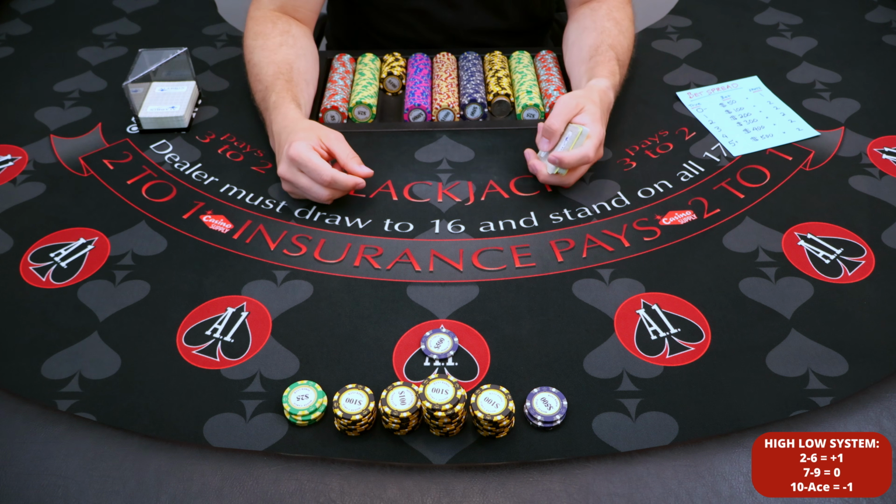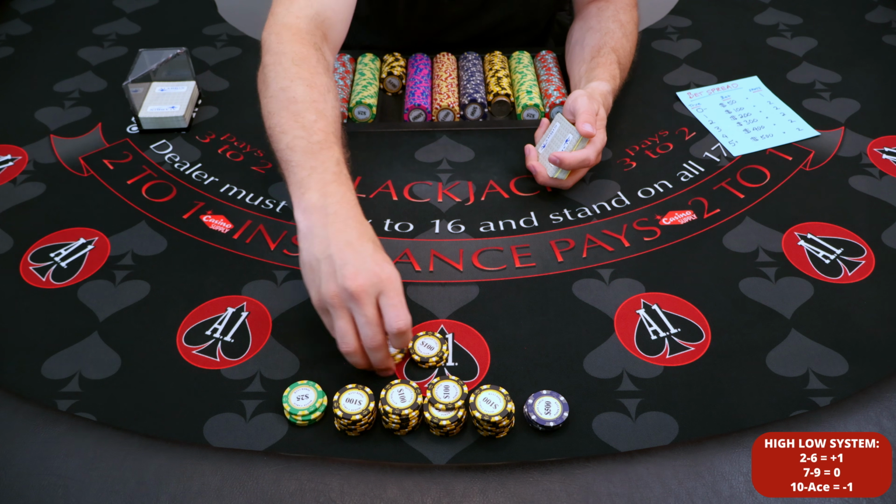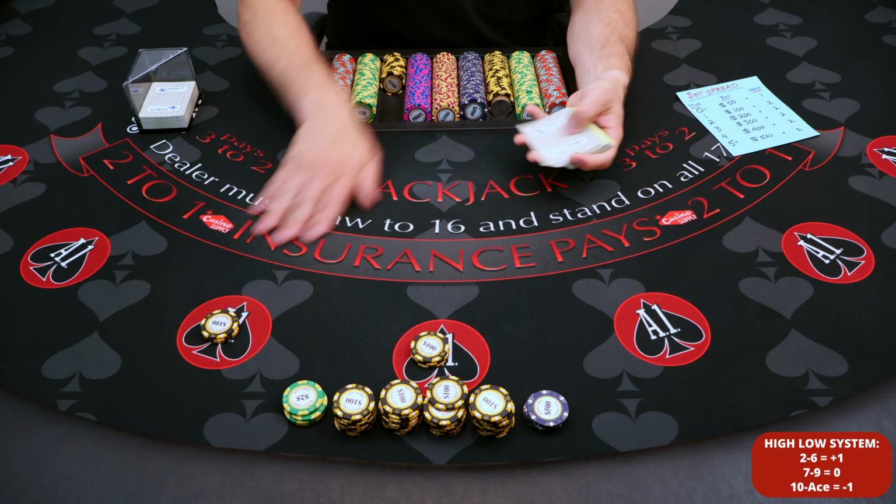Okay, what's the running count now? And the true count. I said a running 3 and a true 3 because there is less than a deck remaining.